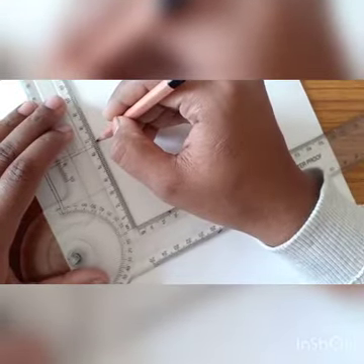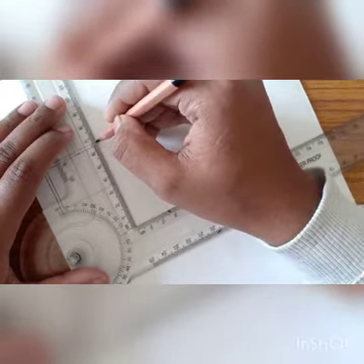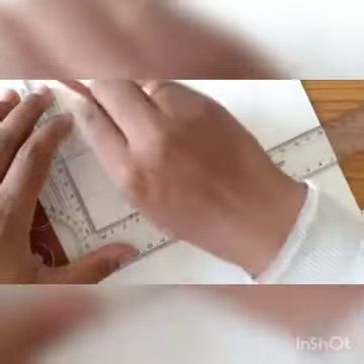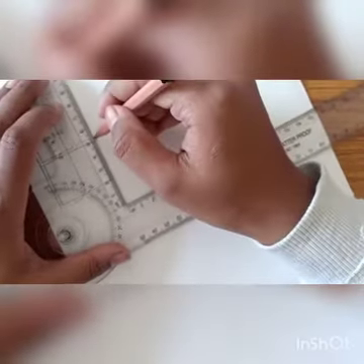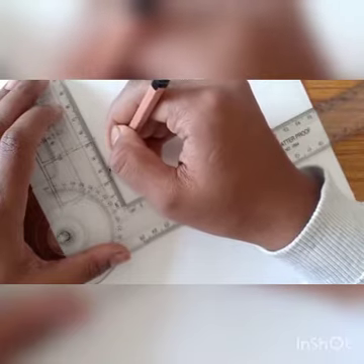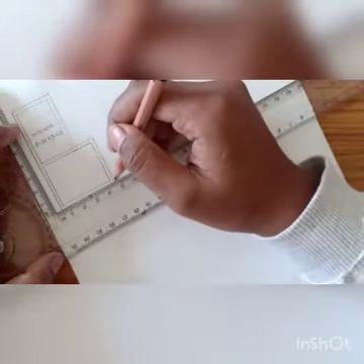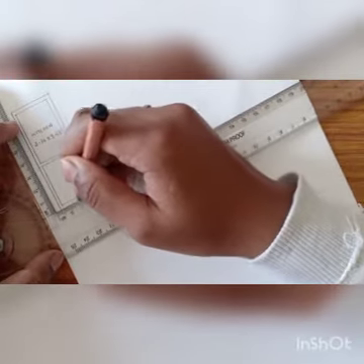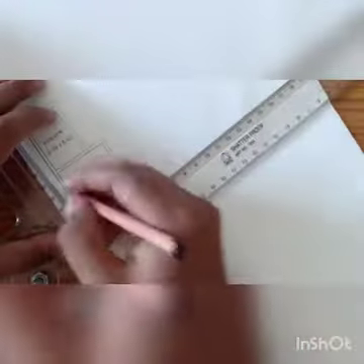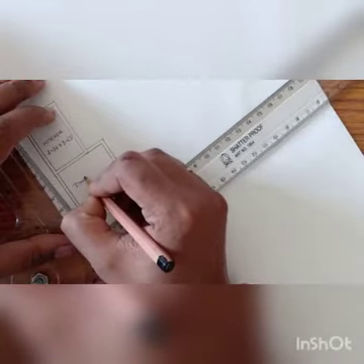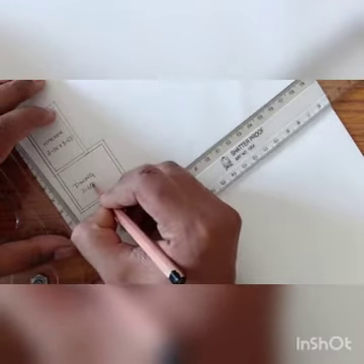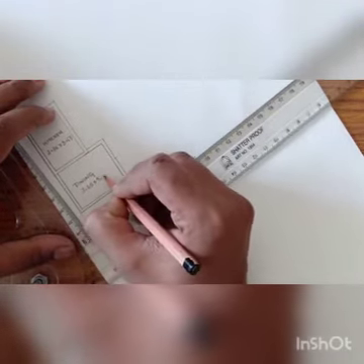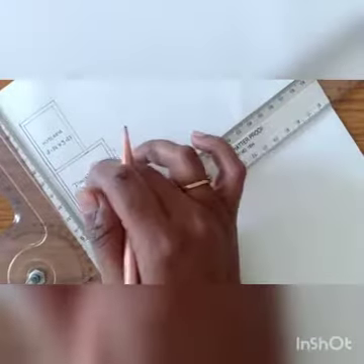Again, this side also has a 30 centimeter wall, or 3 mm in your drawing. So this will be your dining, 3.65 into 3.05. Okay, so your dining is done.